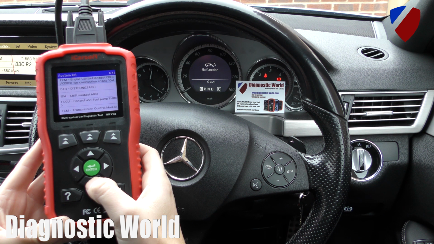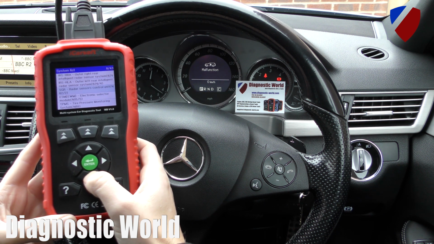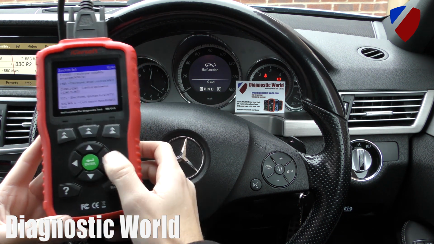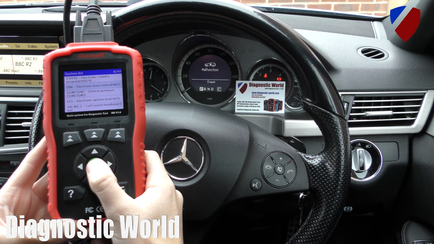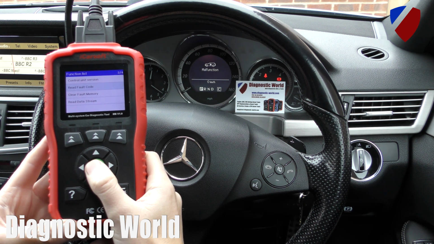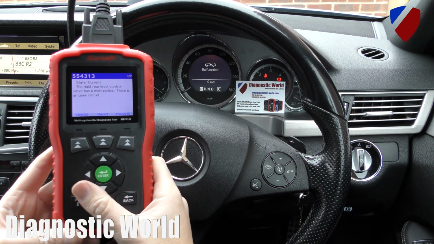So we're going to click into manual mode, so that allows us to interrogate the exact system which we wish to, and it's ENR, electronic level control. So we'll click on to that, and then we'll click on to read fault code, and it's giving us two fault codes here.